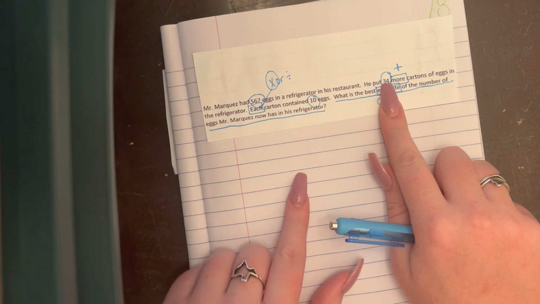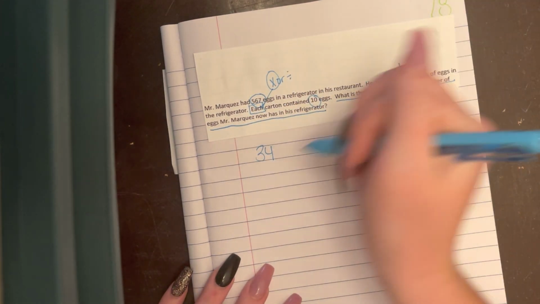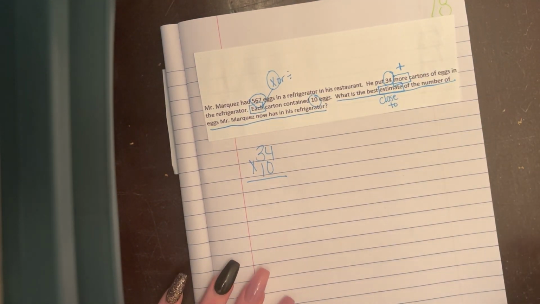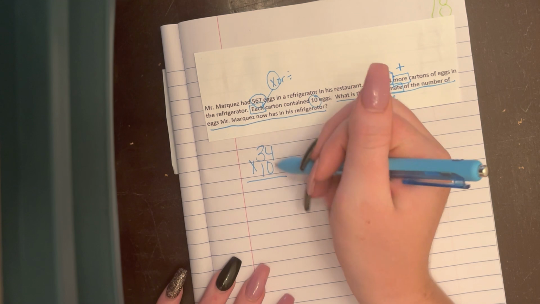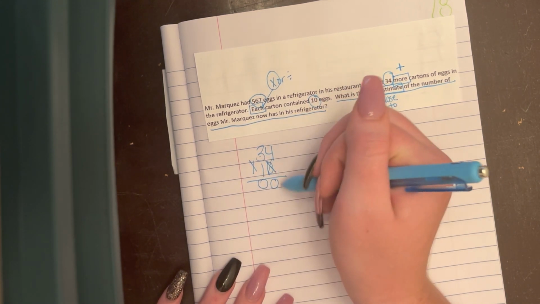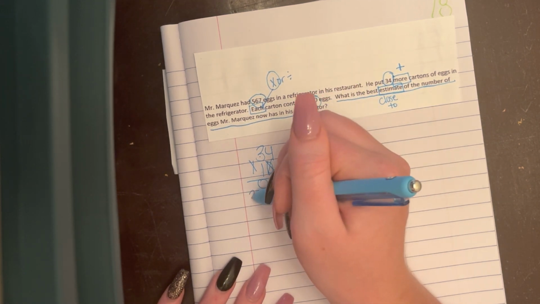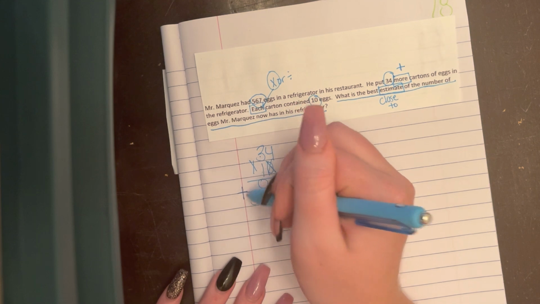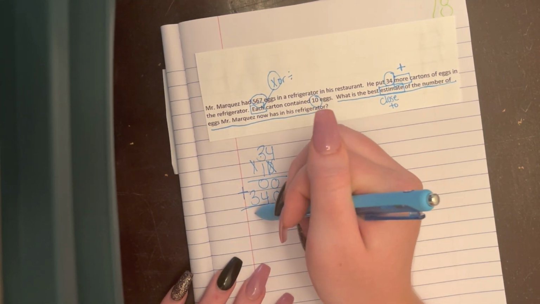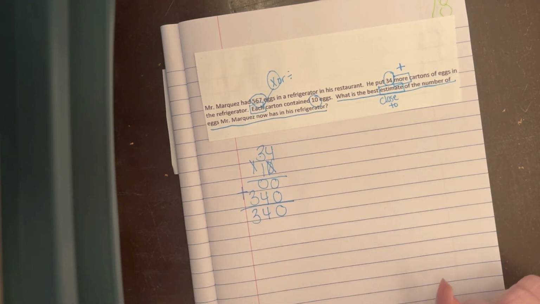So we need 34 cartons. Each carton has 10 eggs. So we're going to do 34 times 10 to find out how many eggs are in these 34 cartons. Okay, so first with a 0 times 4, 0. 0 times 3, 0. Lay our egg. 1 times 4, 4. 1 times 3, 3. Add our partial products. 0, 4, 3. Okay, so there's 340 eggs that he's putting in.